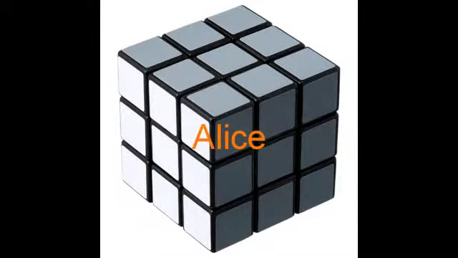Alice. This software allows a teacher to create a 3D story. Also, a teacher can create games in 3D. This will allow the teachers to use and create their own work.